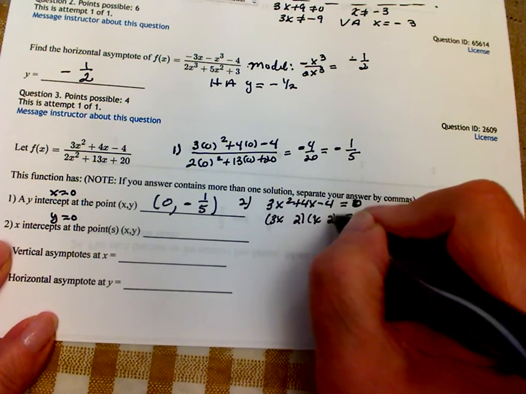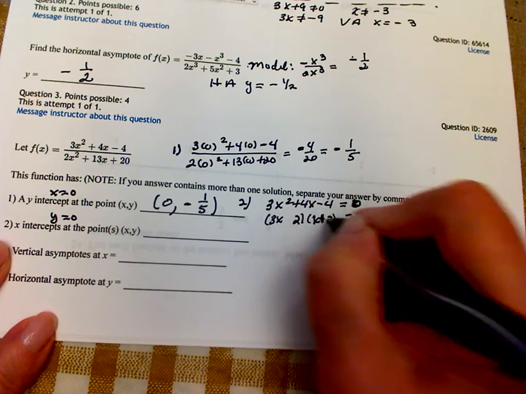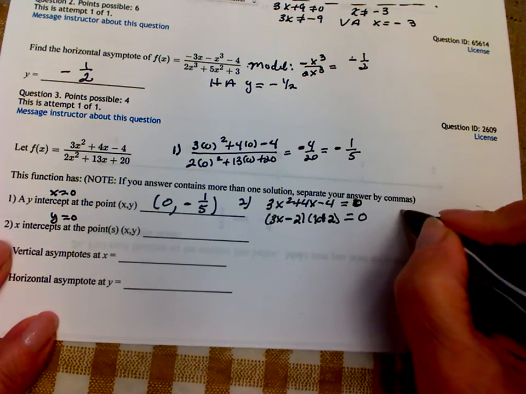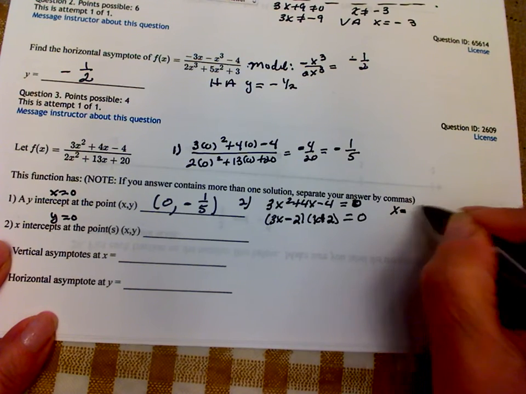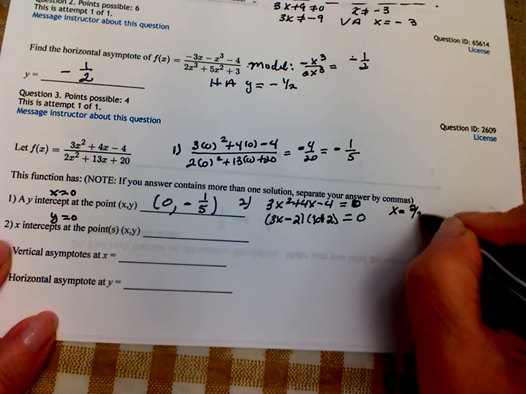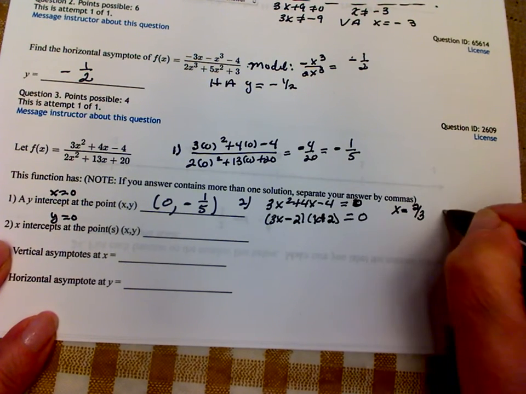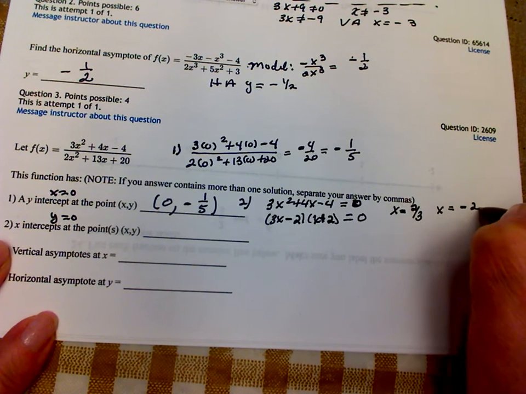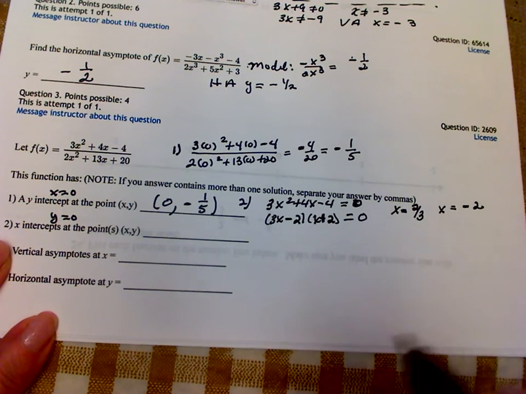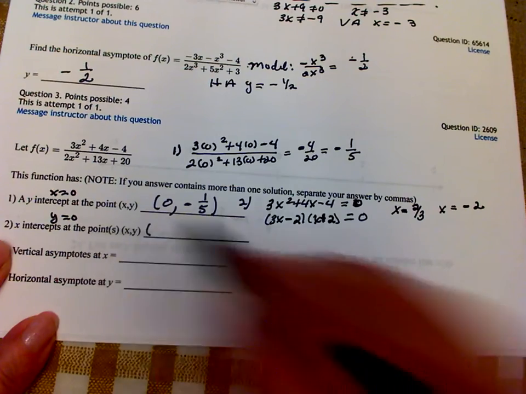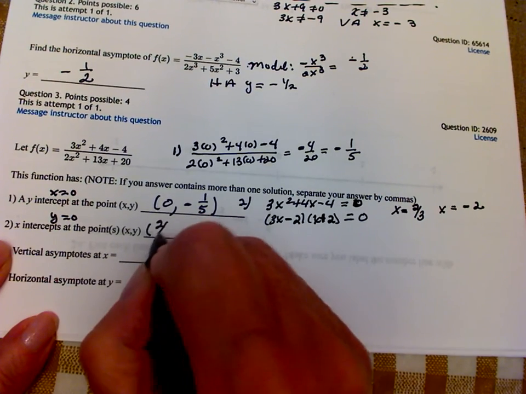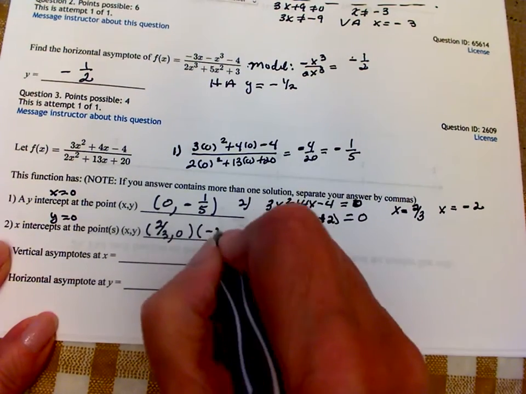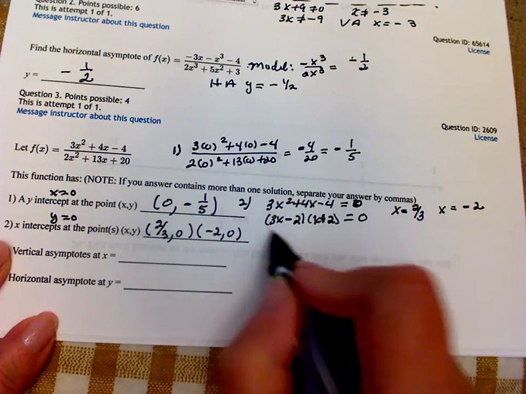I need the 6 to be positive and the 2 to be negative. So this is going to give me that x equals 2/3 and x equals -2. So since y equals 0, it's going to be (2/3, 0) and (-2, 0).